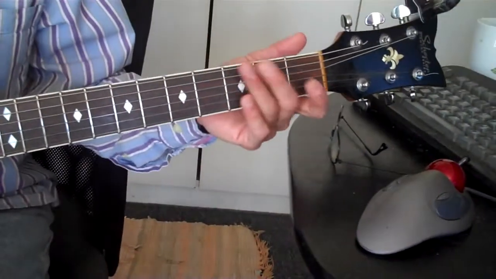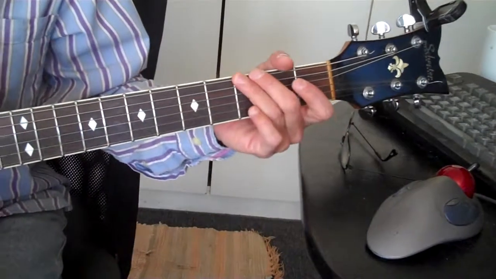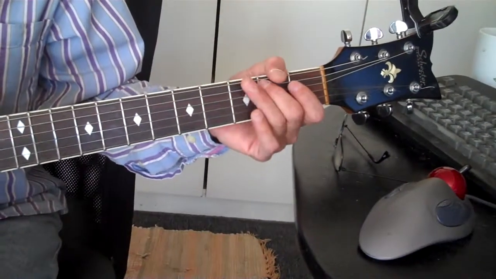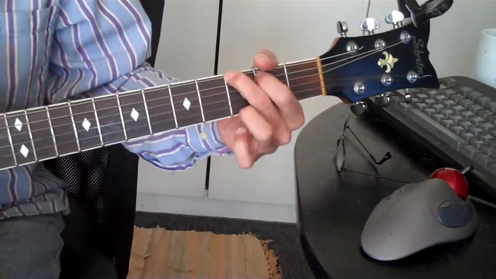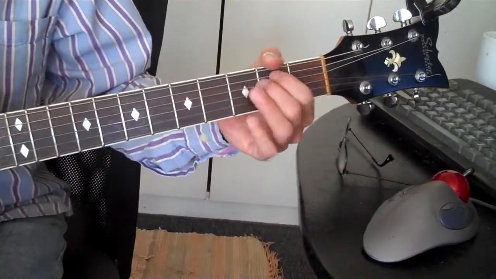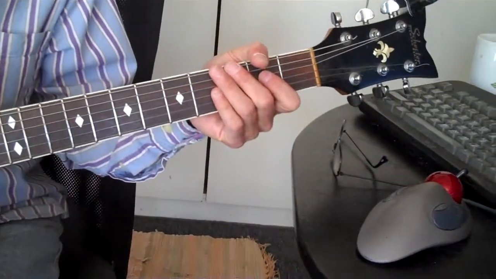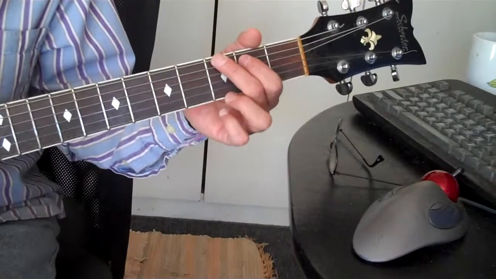The two roots in an E minor pentatonic scale are E and G. So it's not just an E minor pentatonic scale, it's also a G major pentatonic scale.